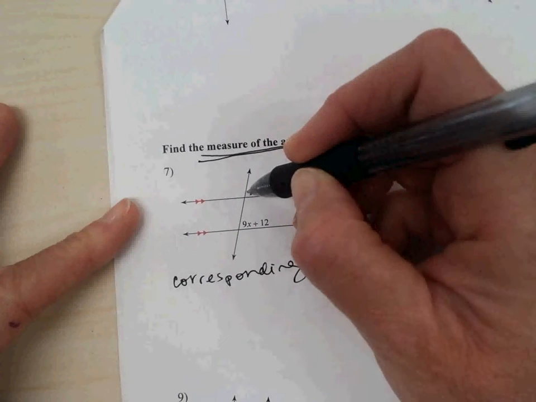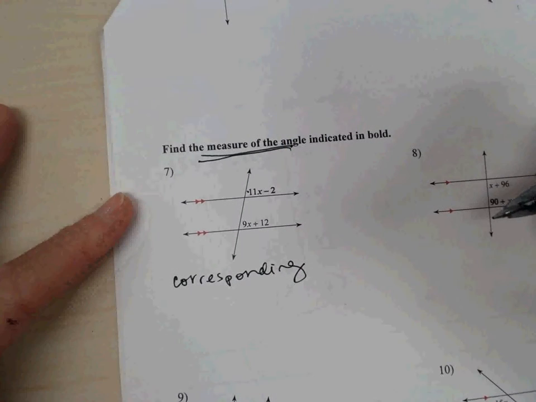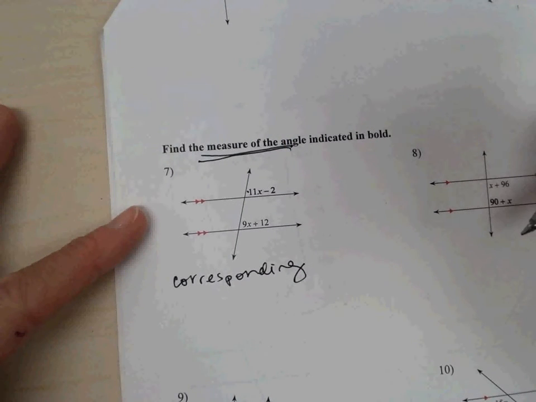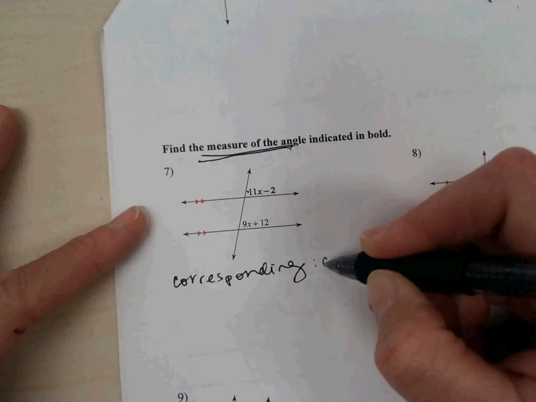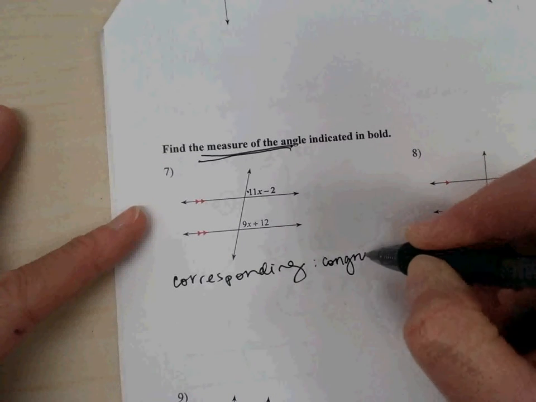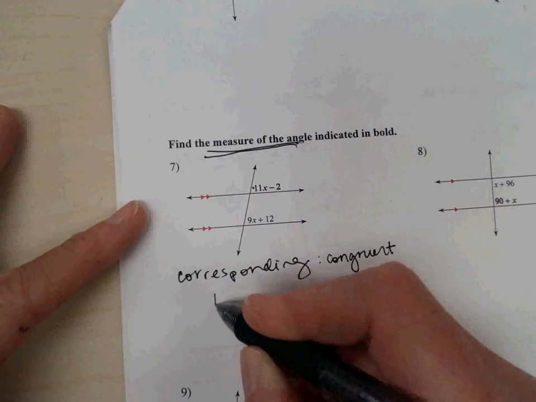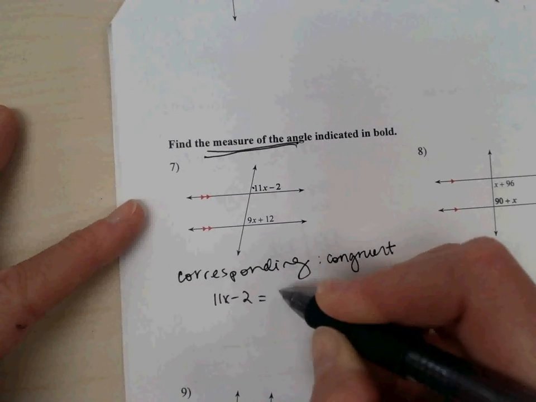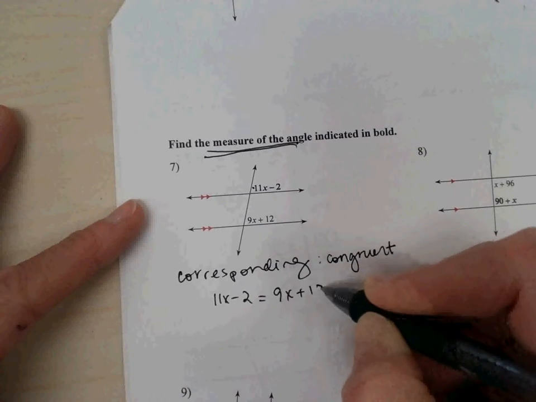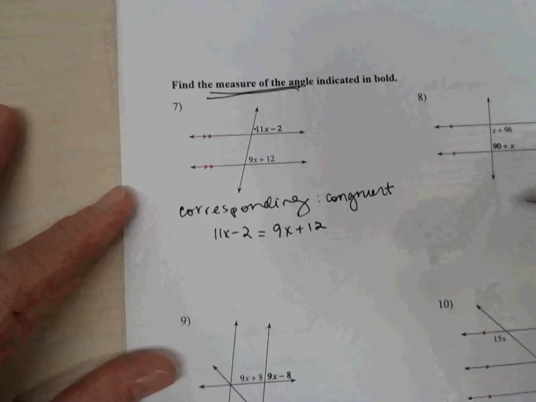So with corresponding angles, what is the relationship with corresponding angles? That's right, congruent. So that means their measures are equal. So I'll set up my equation. 11x minus 2 equals 9x plus 12.